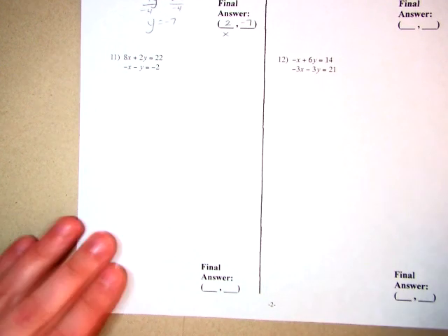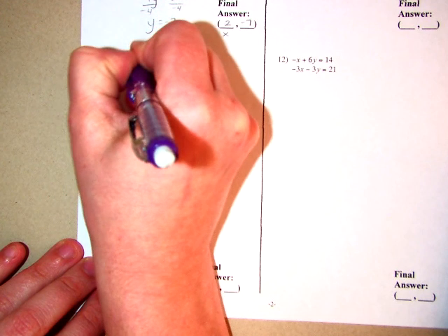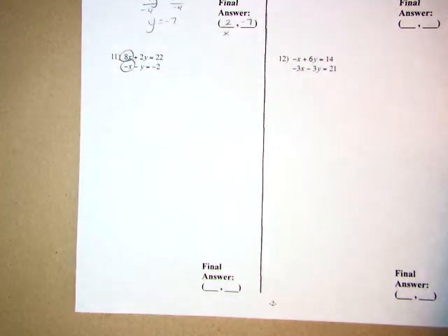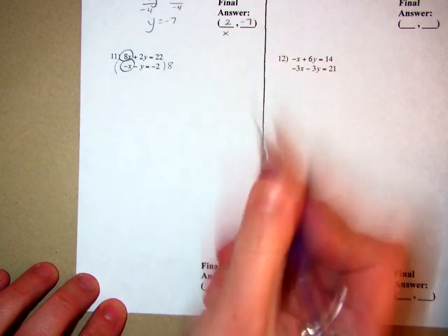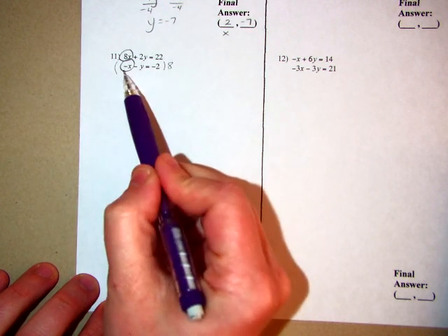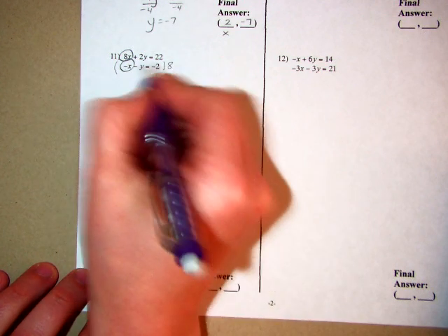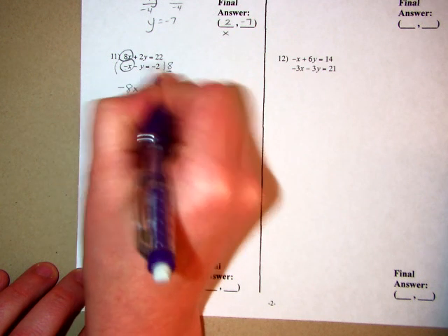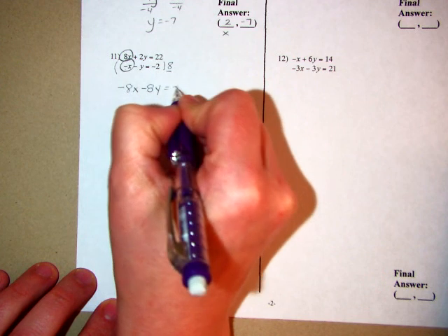Okay, number 11, when I look at these, I'm going to use x this time. 8x and -x. They could be opposites if the bottom one said -8x. So I'm going to multiply this whole row by an 8. Why not -8? Well, because I already have a negative. When I multiply these, it's going to create the opposites that I want. 3 multiplications, 8 times -1x, 8 times -1y, 8 times -2.